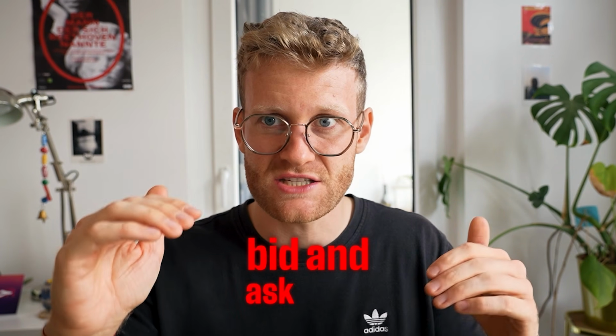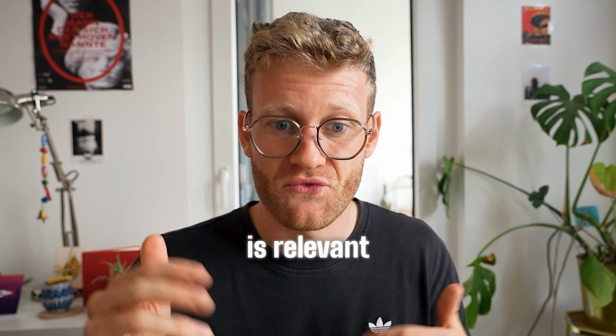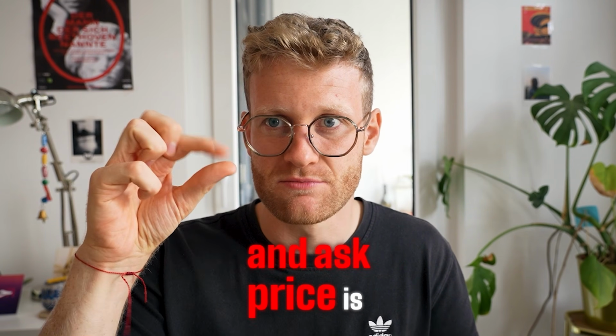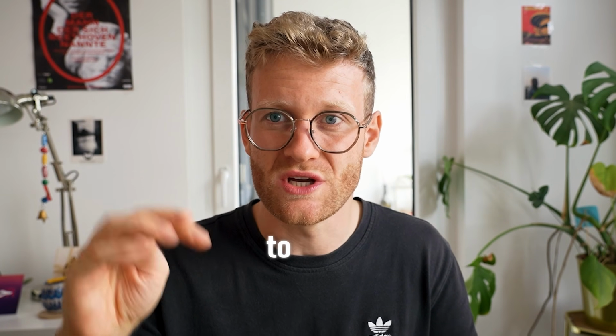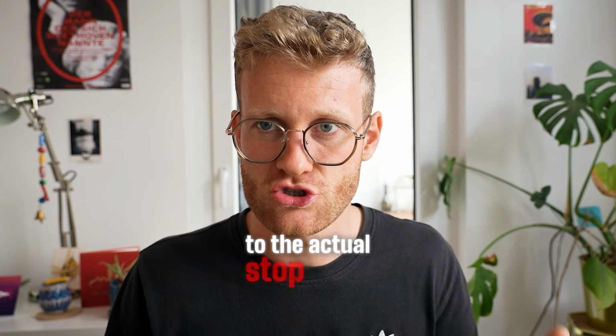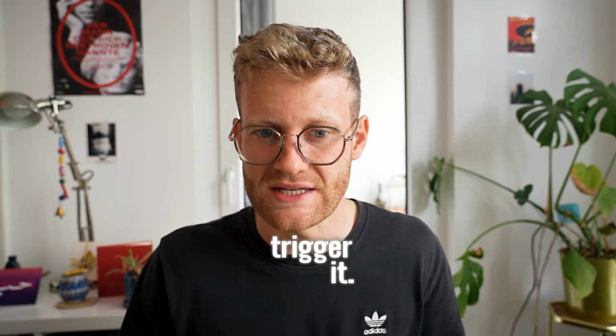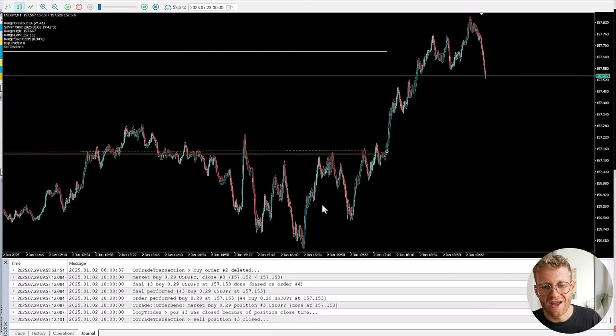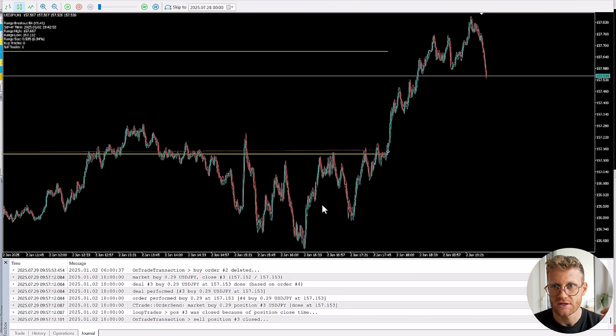Then the bid and ask price is relevant for the execution of these orders, which means that if the bid and ask price are more narrow, the middle price, so to say, needs to run closer to the actual stop level or stop line to trigger it. And this is for me personally the biggest reason why I prefer raw spread accounts, because in my trading strategies, especially in the range breakout EA, I work a lot with stop orders, and here it feels more natural to have a smaller spread.